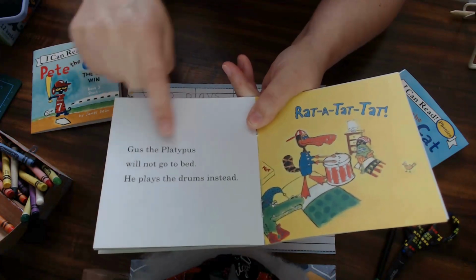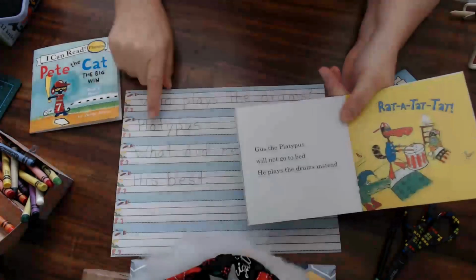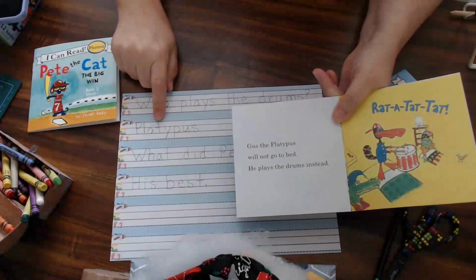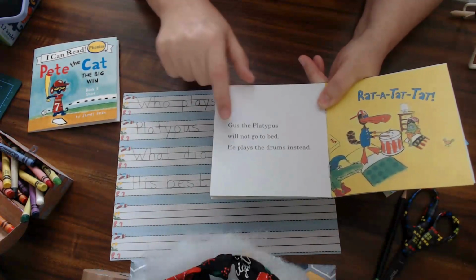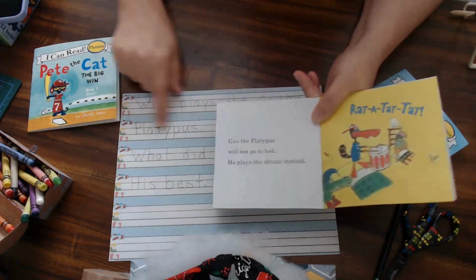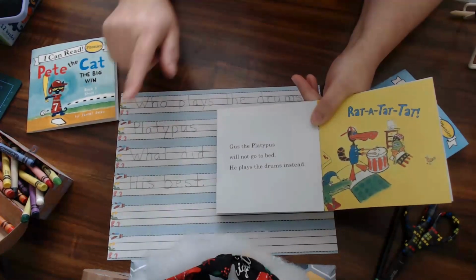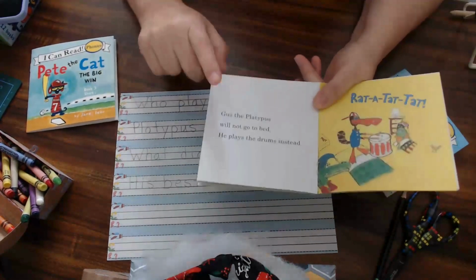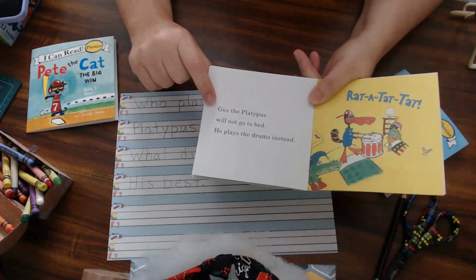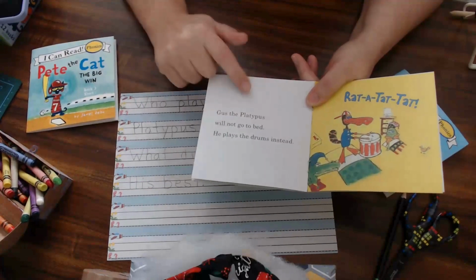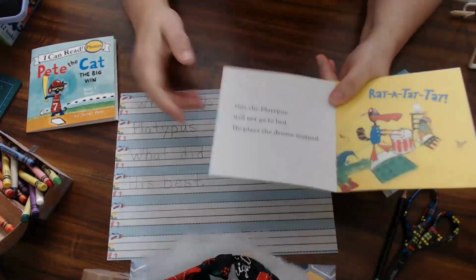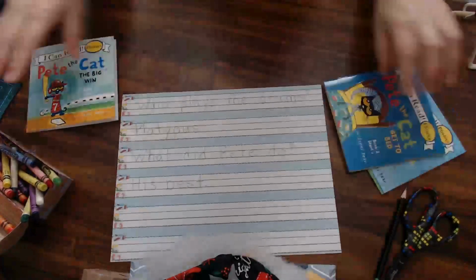Gus the platypus. So I actually need to fix my answer because I put platypus and I forgot to put Gus the platypus. So I'm going to erase this and change it. Now remember, the G is capital because it's his name, and platypus is also part of his name, so that is going to be capital. Now I will fix that later.